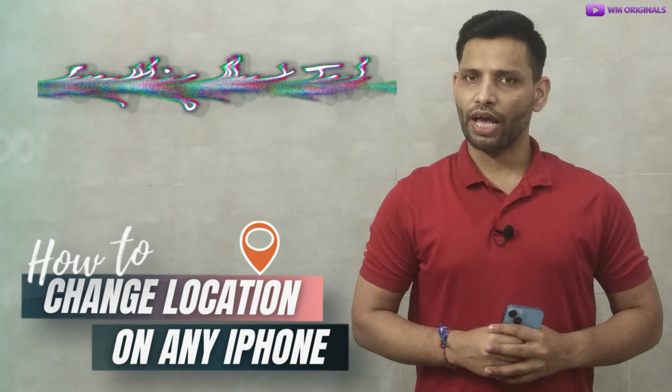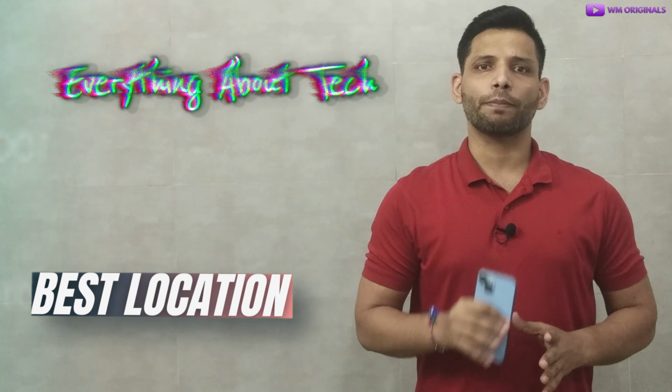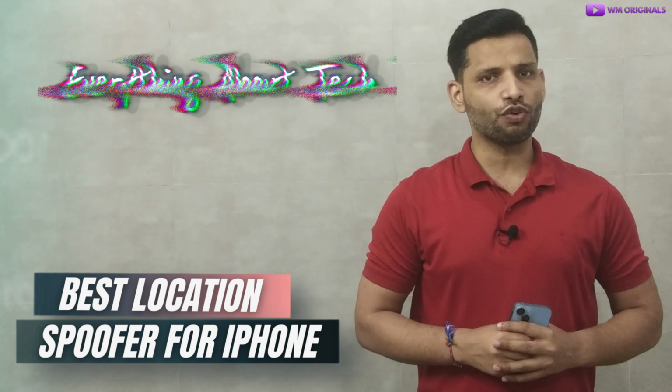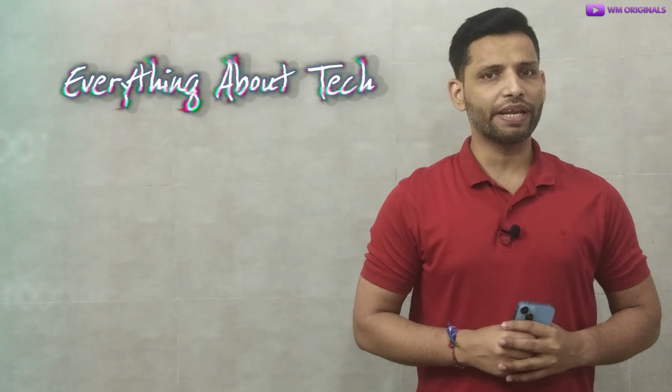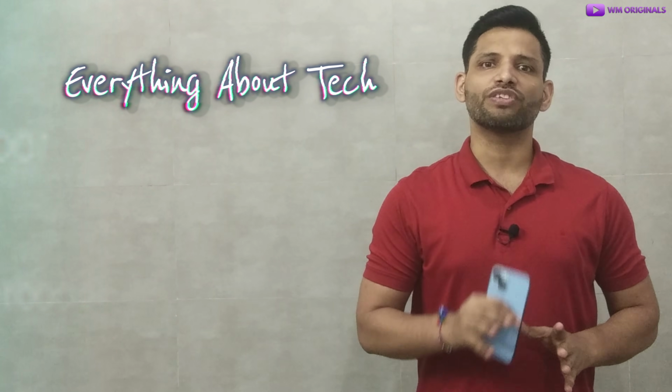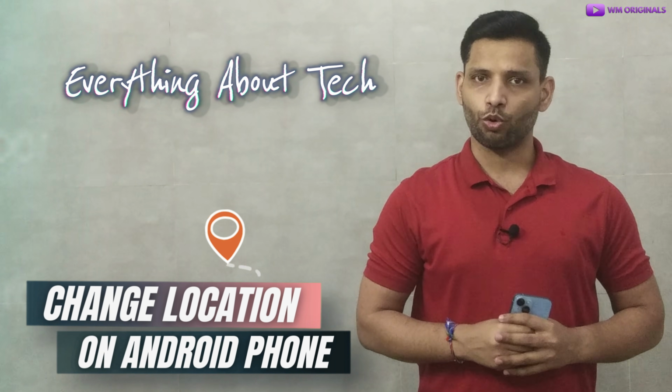Today I want to show you all how to change GPS location on iPhone, or how to fake GPS location on iPhone, using the best location spoofer for iPhone and Android. The best part, we won't be required to jailbreak our iPhone, and using the same method we can change GPS location on Android without root.